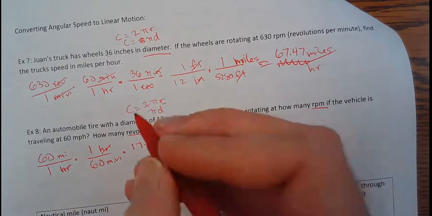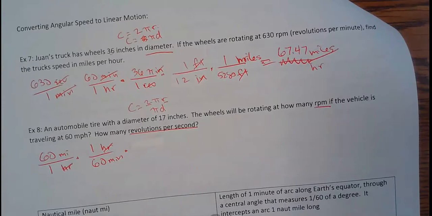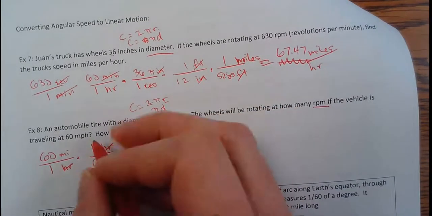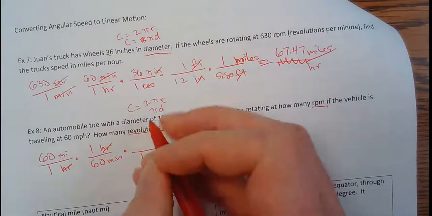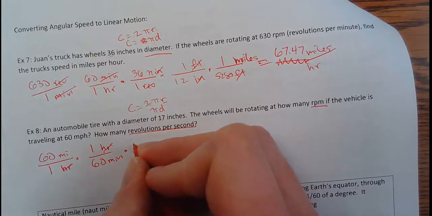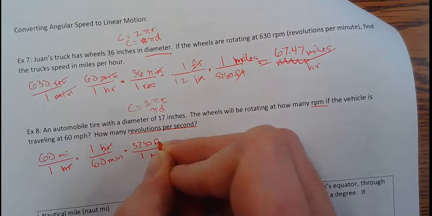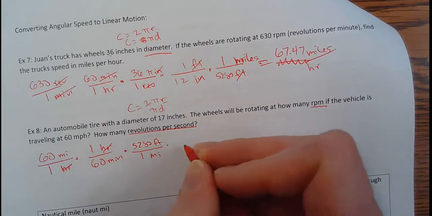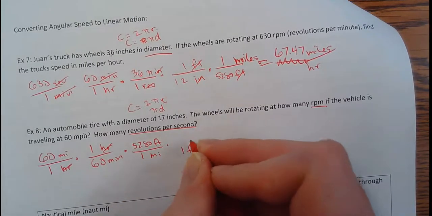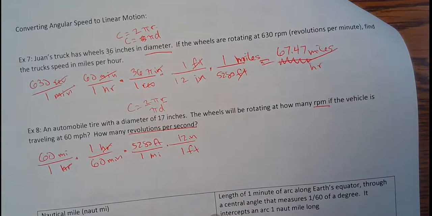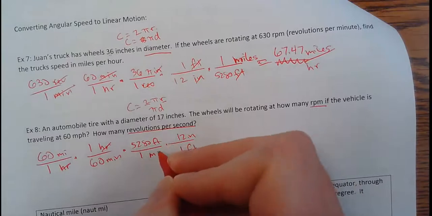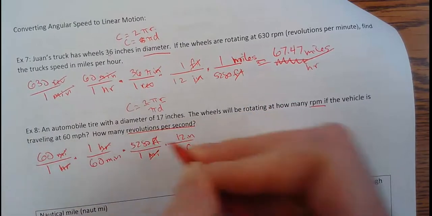I'm sorry, hold on a second, let me wipe that. I'm way too early on that one, okay? So miles, I'll go 1 mile is 5,280 feet, and then 1 foot is 12 inches. So right now, miles are canceled, feet are canceled.